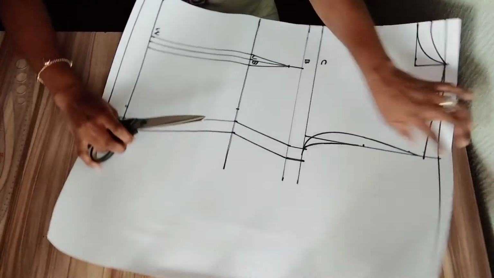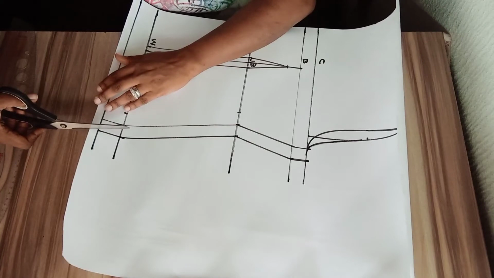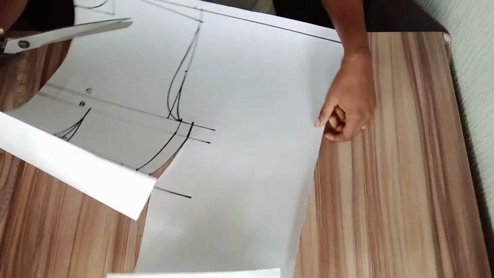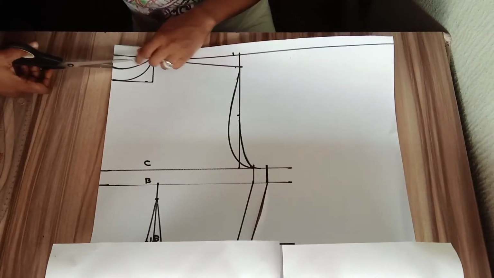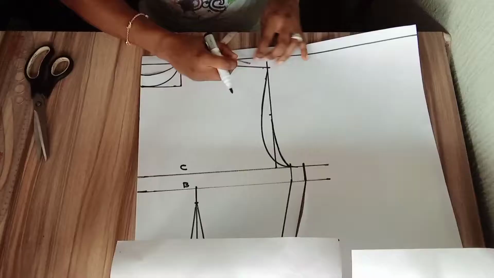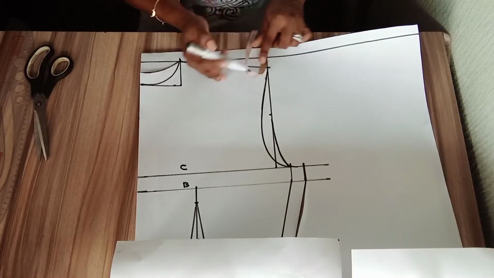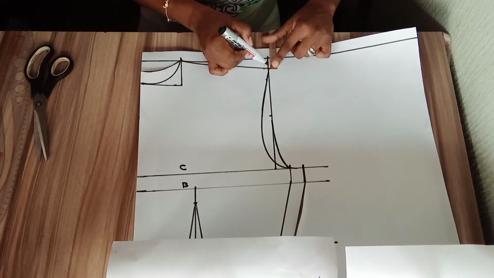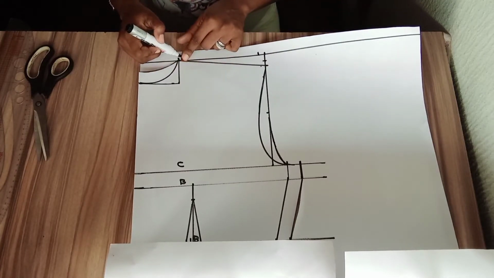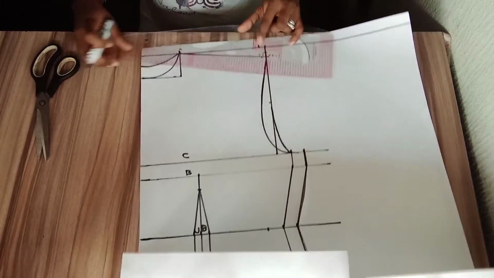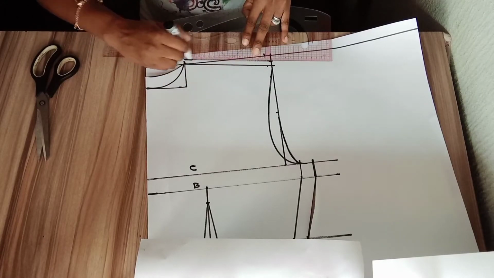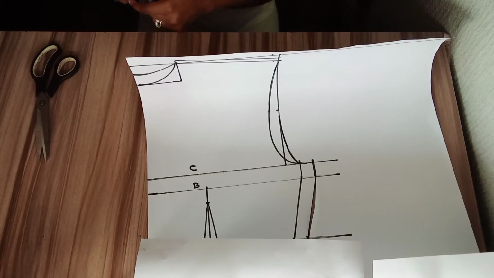So now I'll cut out my pattern. I'll cut through the neckline for the back, because I'll use this to cut the back pattern later. This will be my seam allowance to join the shoulder. And I'll connect that into a straight line. I'll continue cutting.